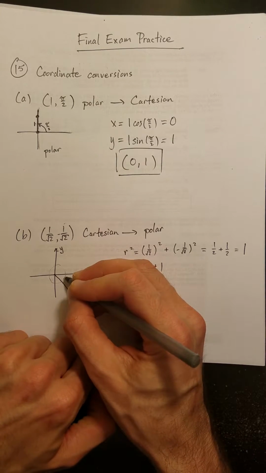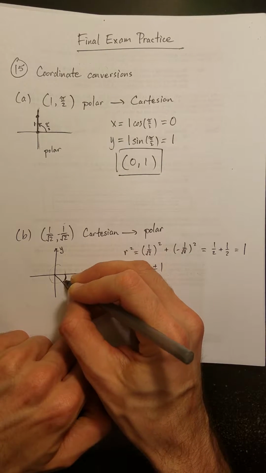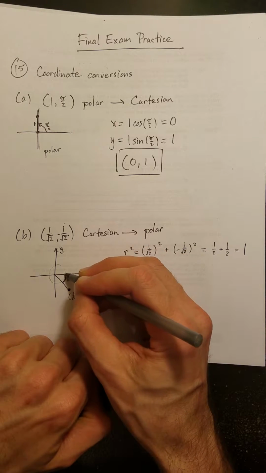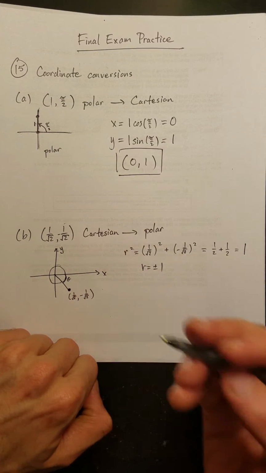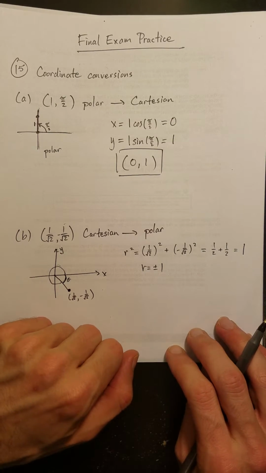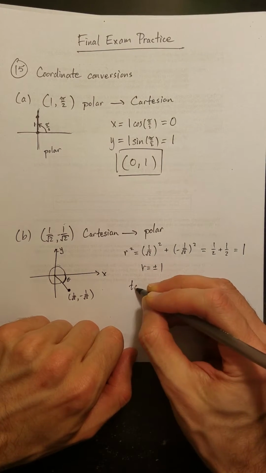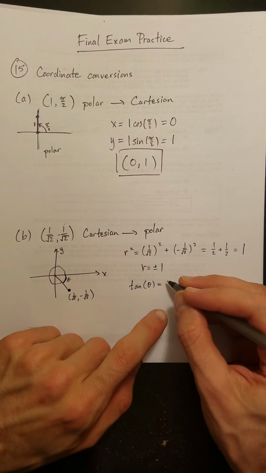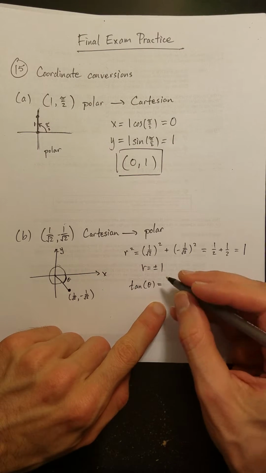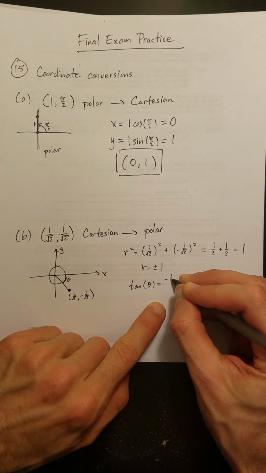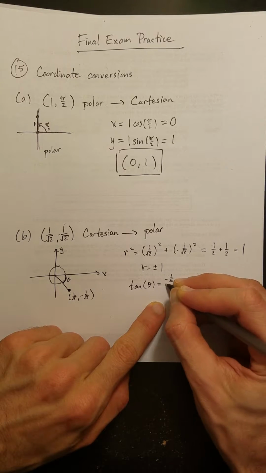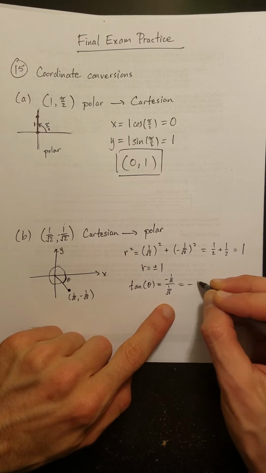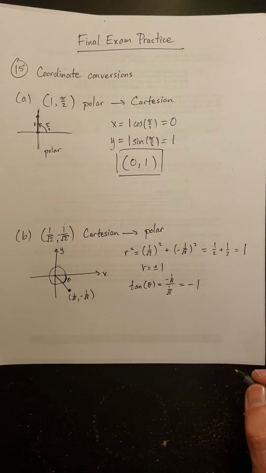Then to find theta, we can take that to be our theta, or we can take this positive angle to be our theta, or really any coterminal angle to be theta. But either way, let's take tangent of theta, which we know is equal to the y-coordinate divided by the x-coordinate. So here minus 1 over root 2 divided by 1 over root 2, and this, of course, equals negative 1.